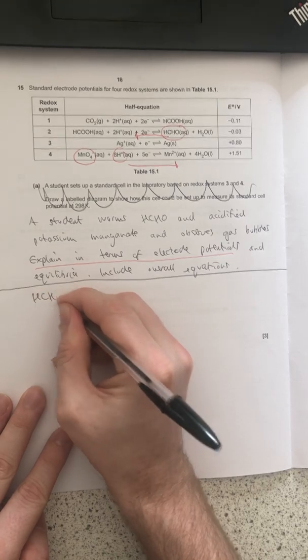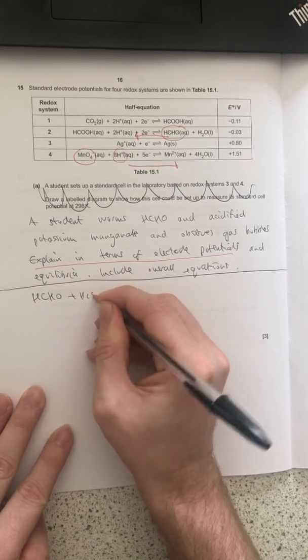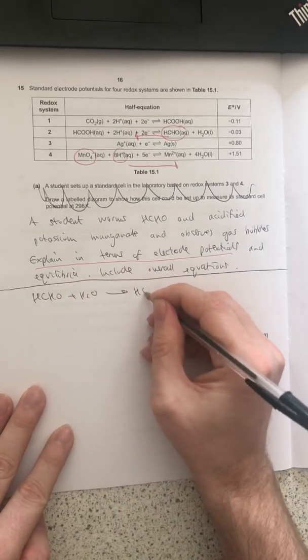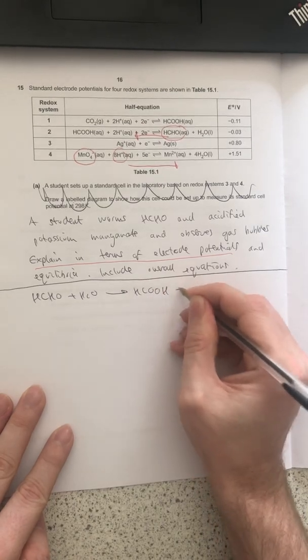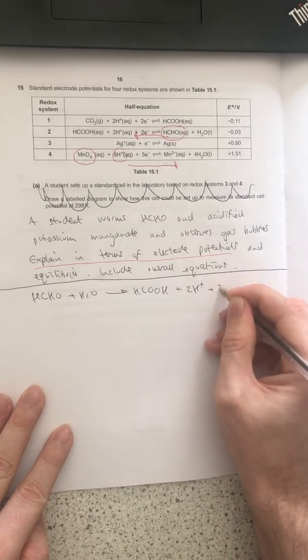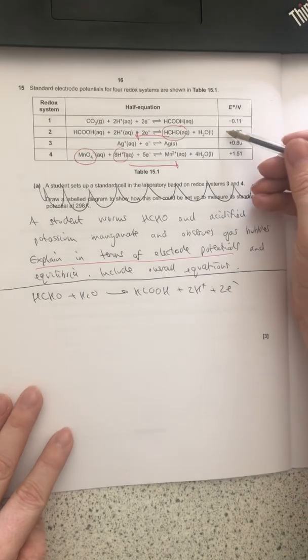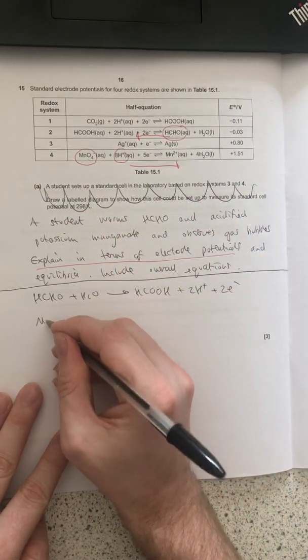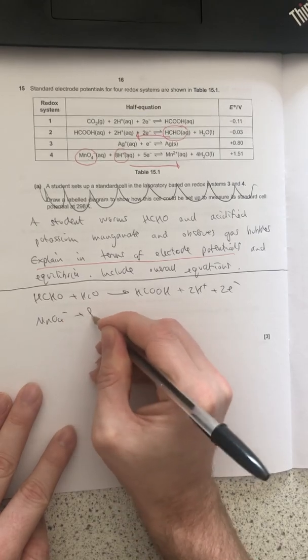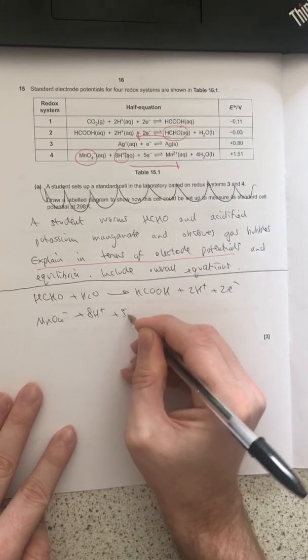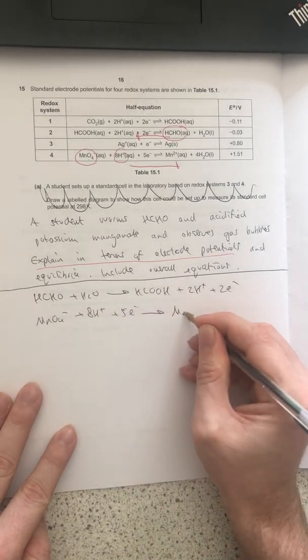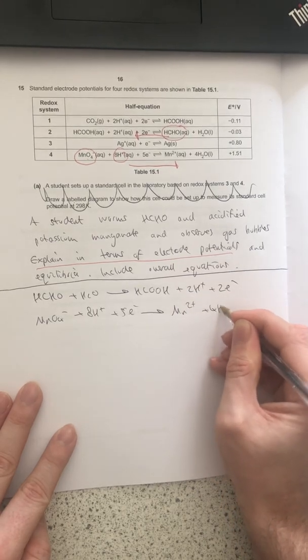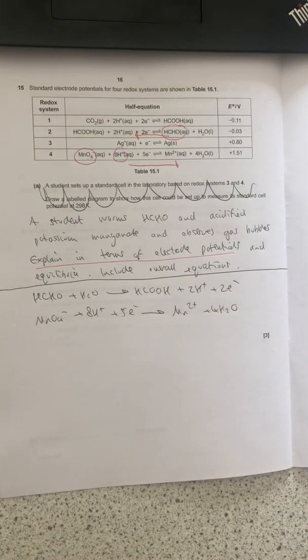I've got HCHO plus H2O goes to HCOOH, 2H plus and 2 electrons. I've just written that out backwards. And then moving this one forwards, I've got my manganate, an 8H plus and 5 electrons, goes to Mn2 plus and 4H2O.